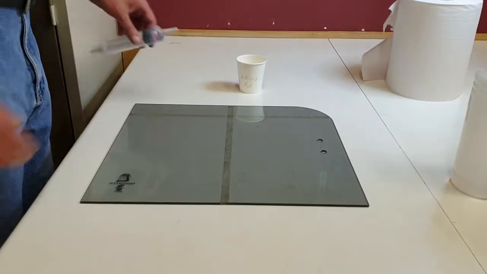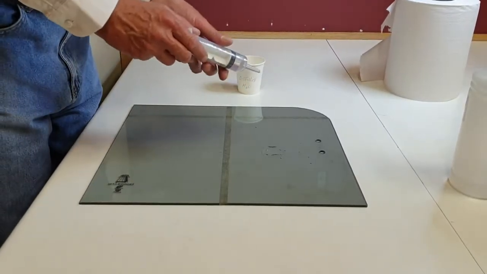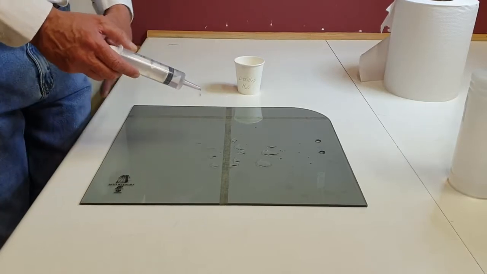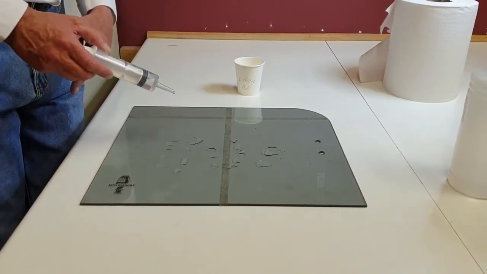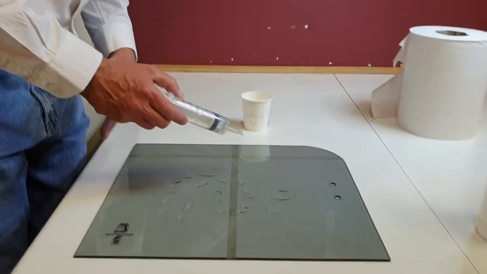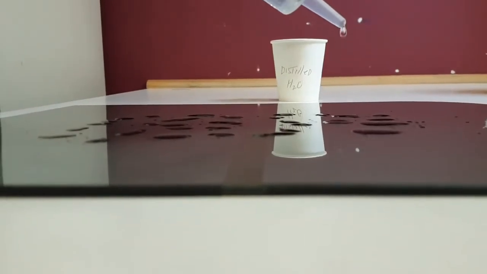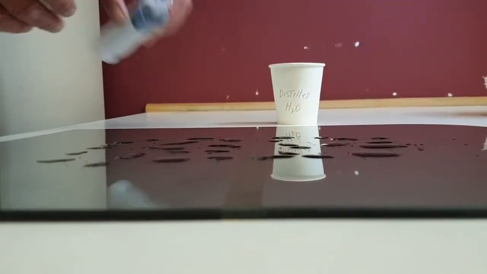And we'll repeat our water droplet test. As can be seen, the water droplets, as they land, almost completely flatten out on the surface of the glass. This is a sign of the glass surface being suitable to take adhesives. Okay.